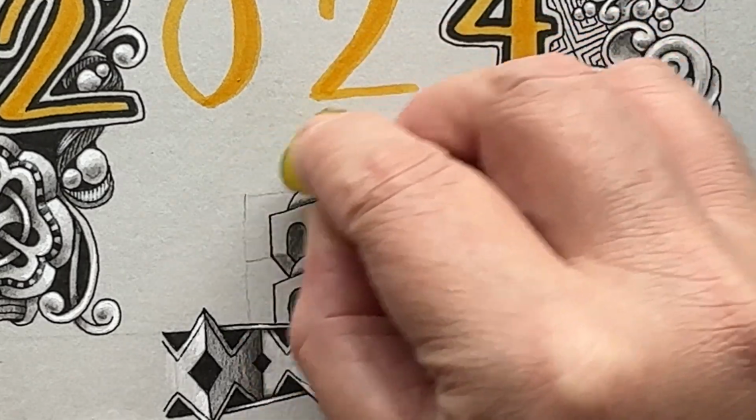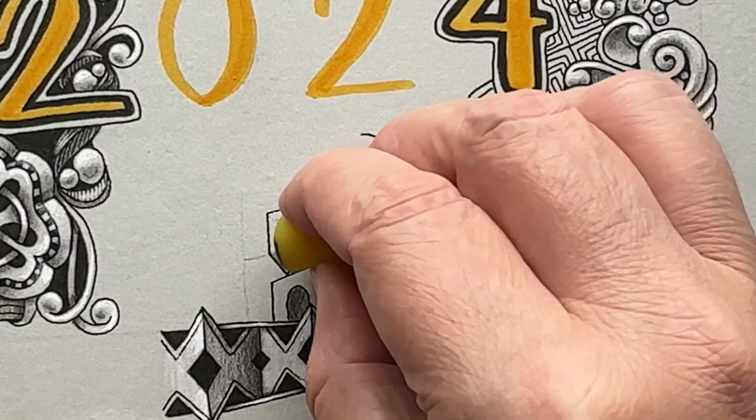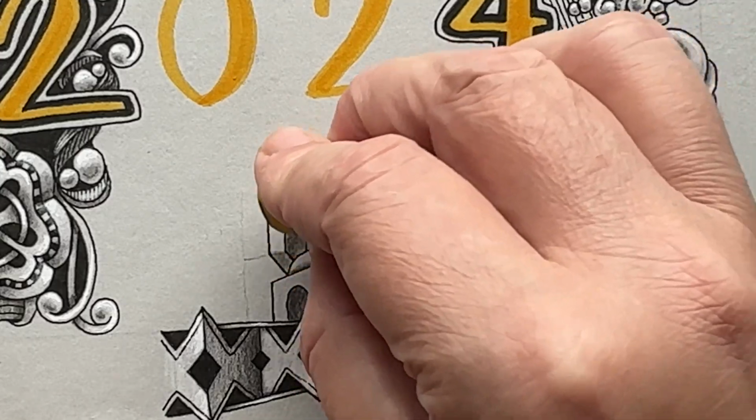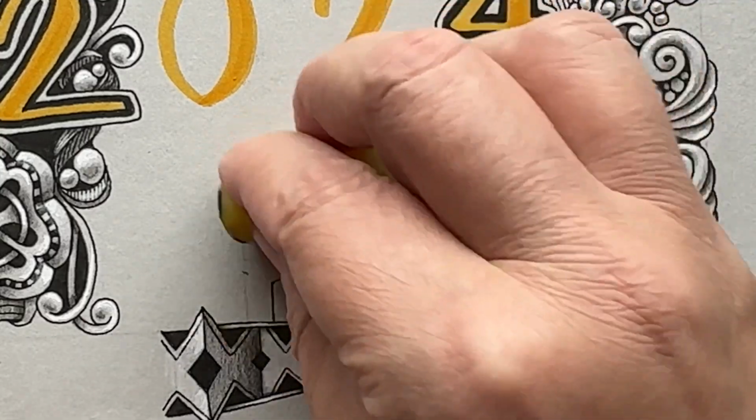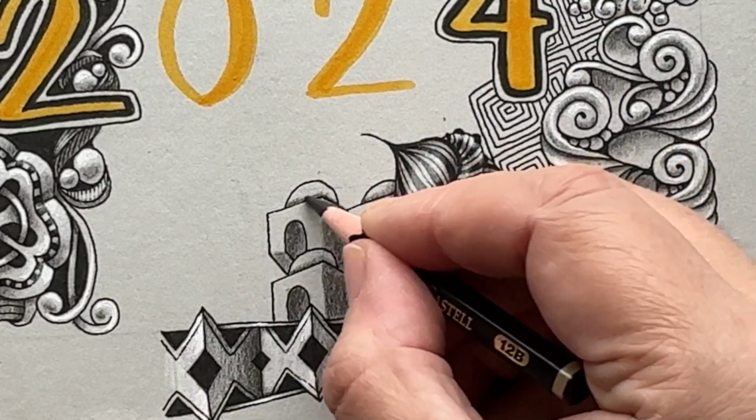And you know, it's not like getting rid of mistakes, using the eraser to get rid of mistakes, but I want to get rid of these lines that I will not need.